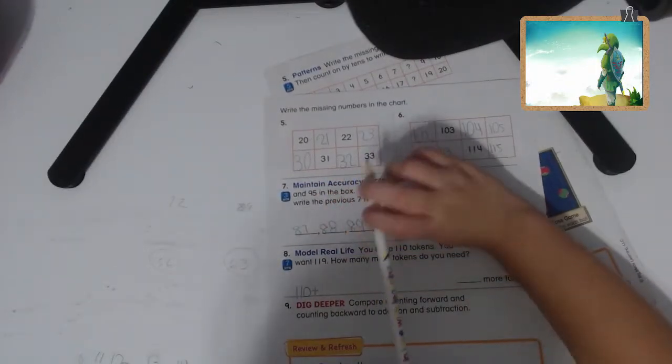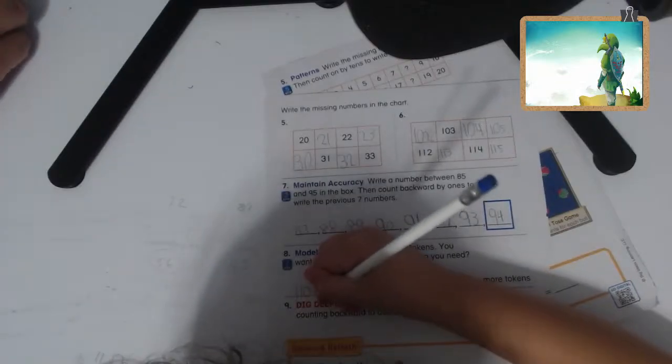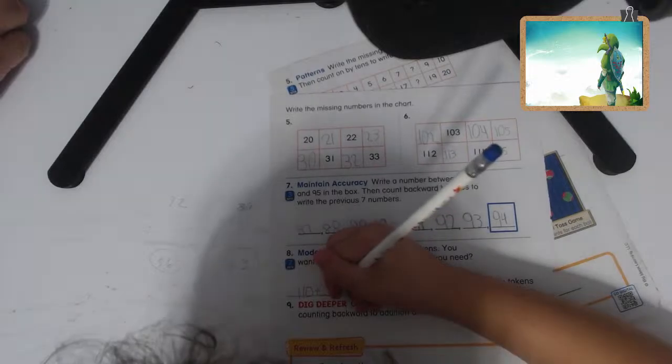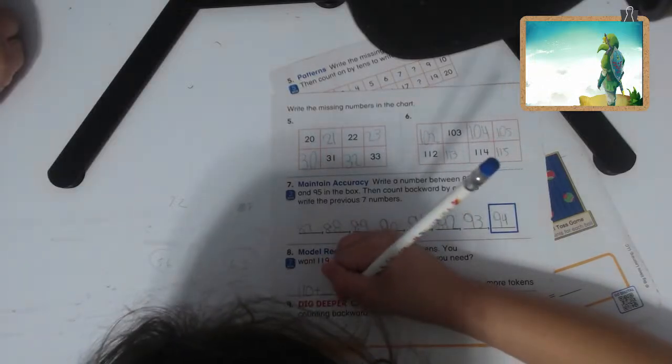Then you do a plus. Do we know how many we have to add? No. And then how many do we want? We want 119. Okay. So how do we solve it?